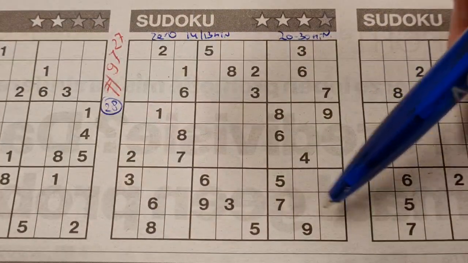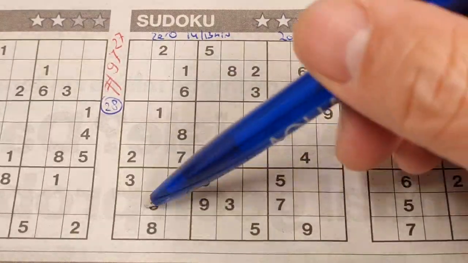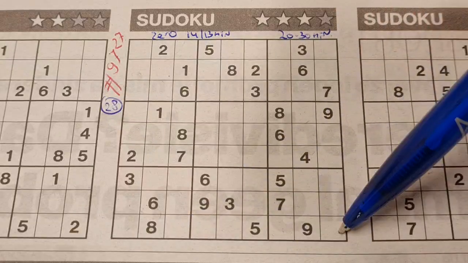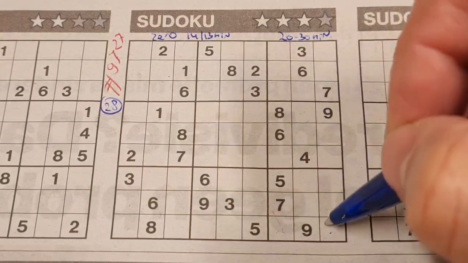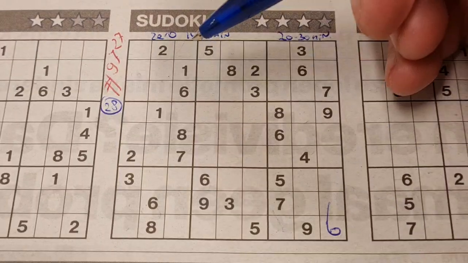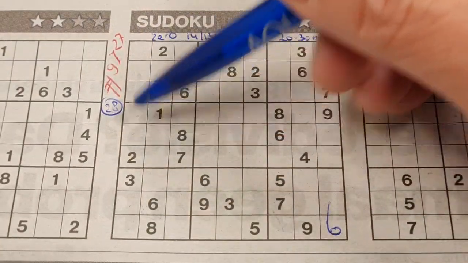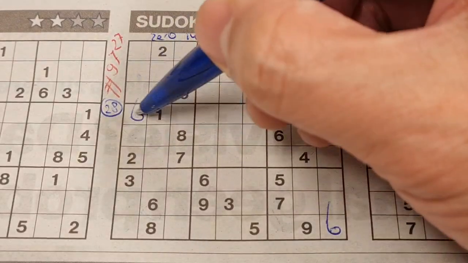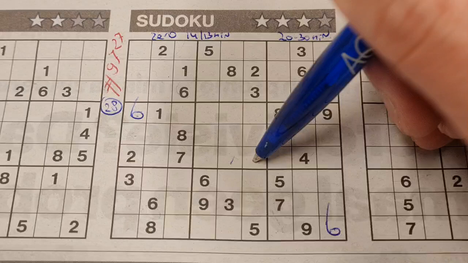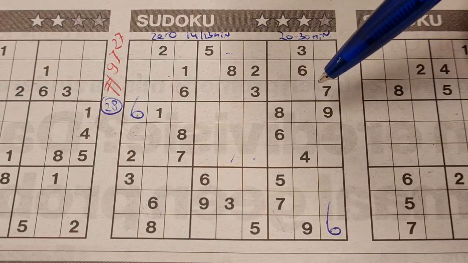Let me see which number I can pick. There's a lot of 6s here. 6 in this row, 6 in the row below. So last row, the only 2 places left for the 6 should be here or there. We have a 6 in this column, no 6 there. 6 should be there. 6 in this column, 6 in the second column. So the first column, the only 2 places left for the 6 should be here or there. We have a 6 in this row, no 6 there. 6 should be here. Okay, cannot continue with the 6 now. Need to wait.